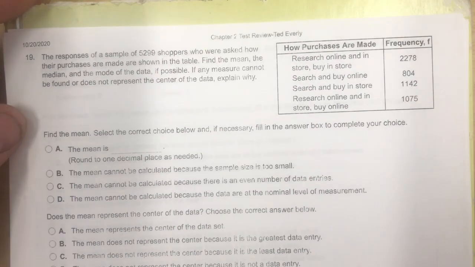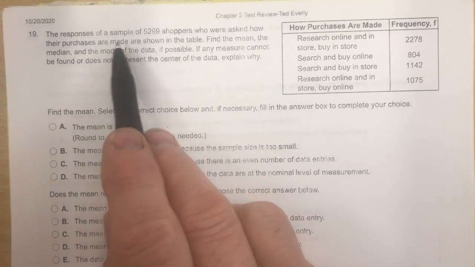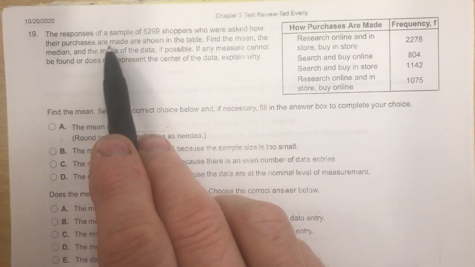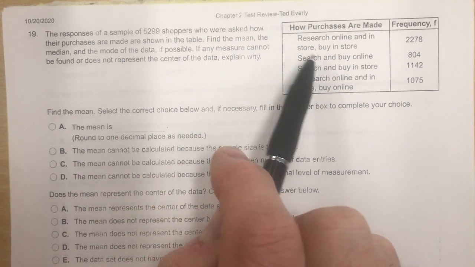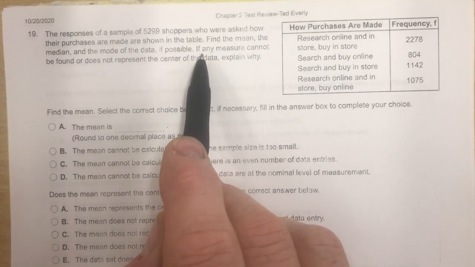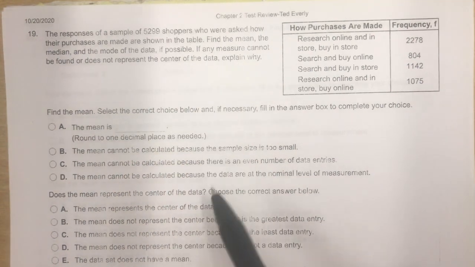19. Okay. The responses of a sample of 5,299 shoppers who were asked how their purchases are made is shown in the table. Find the mean, the median, and the mode of the data if possible. If any measures cannot be found or do not represent the center of data, explain why.